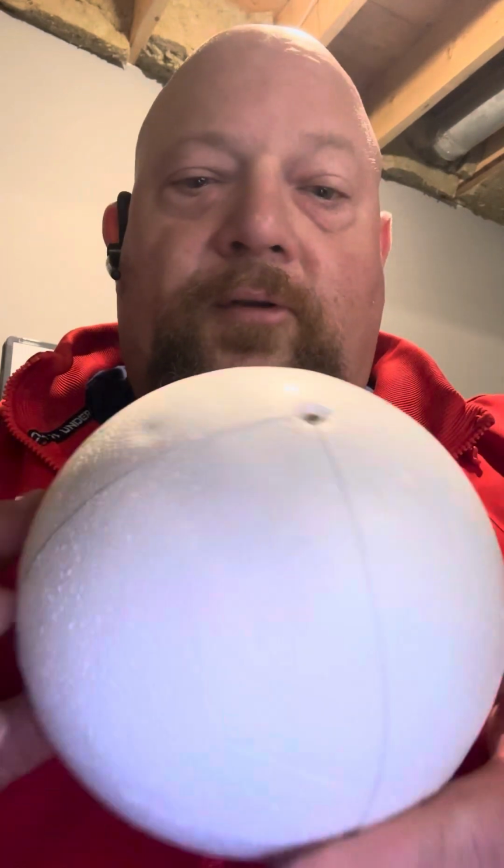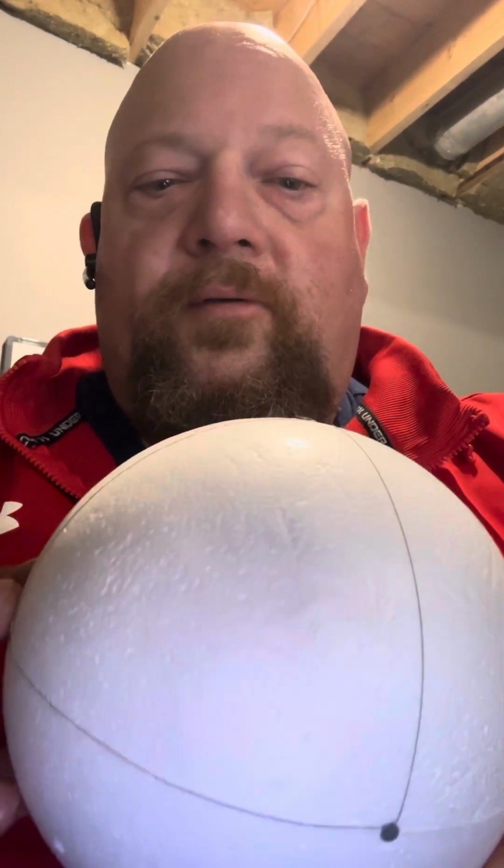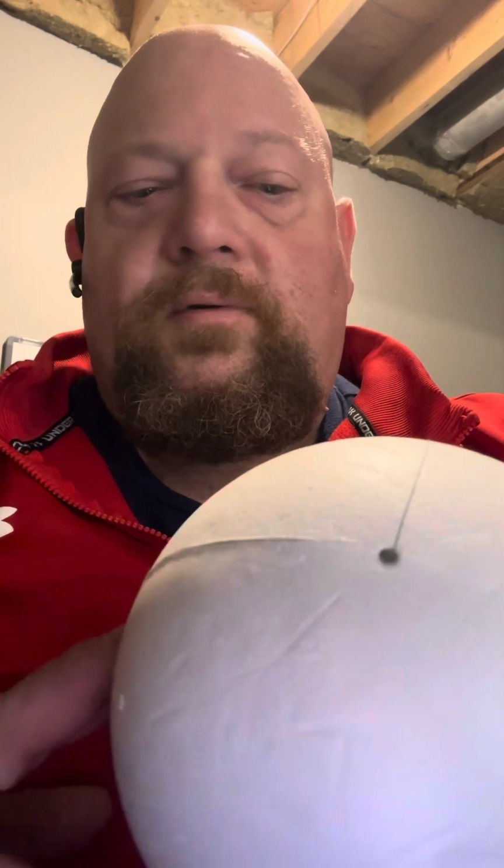Anyway, try it yourself. You can make yourself a spherical triangle and see that 1/4 of a hemisphere, or 1/8 of a sphere, adds up to 270 degrees. Try it yourself. It's a lot of fun.